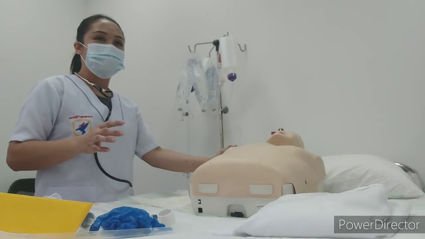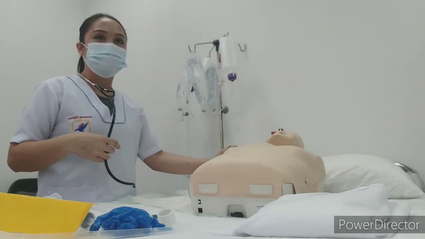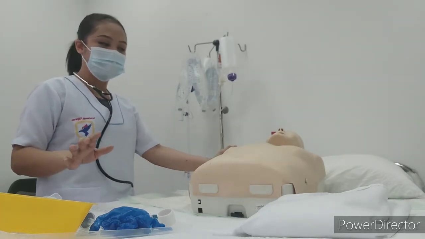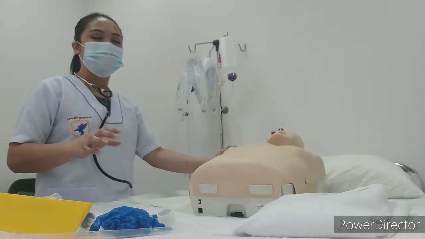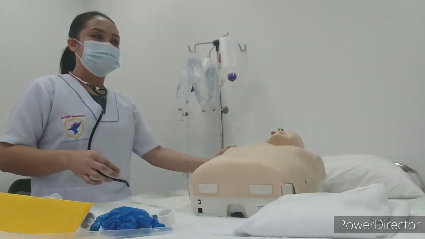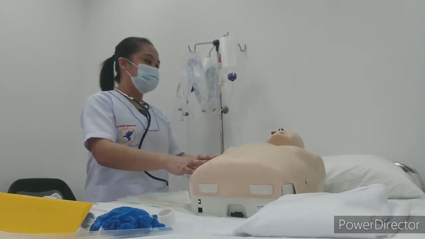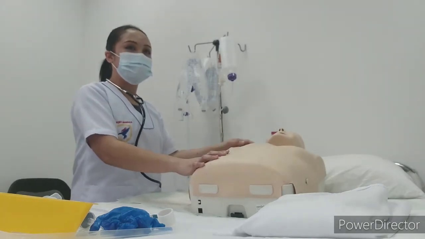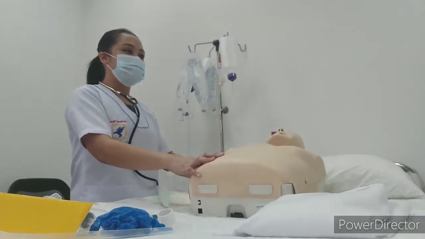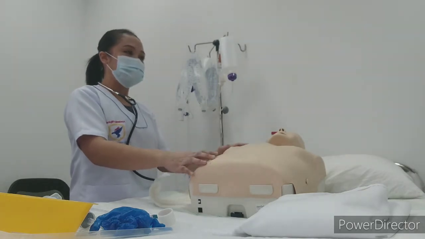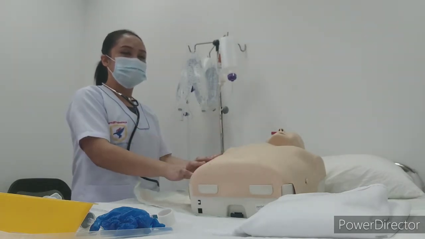And then CAPS. C is for collect, A is for arrange, P is for prepare, and S is for sanitize. So after that one, we need to secure also the safety of the patient. We need to lock the bed wheel and raise the bed bars for the security of the patient.